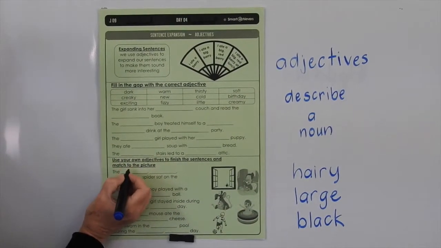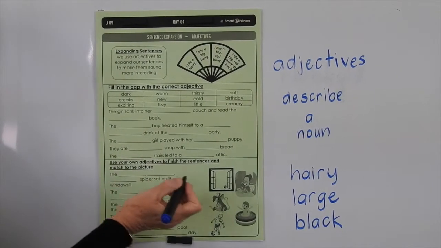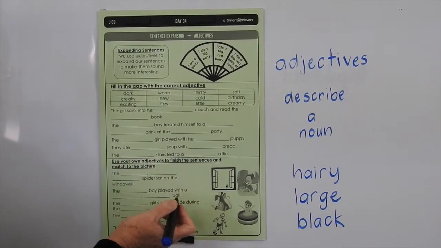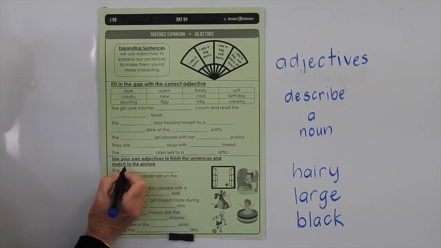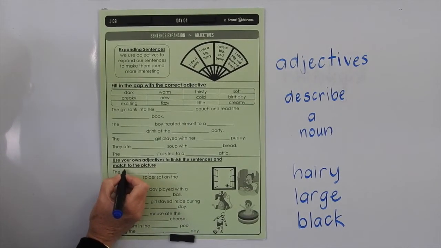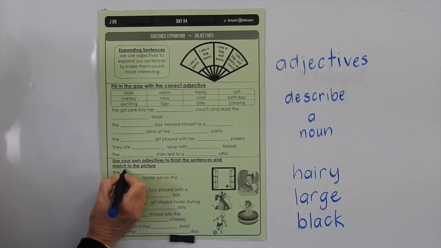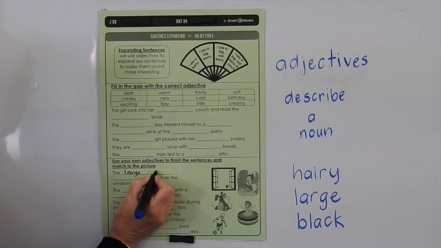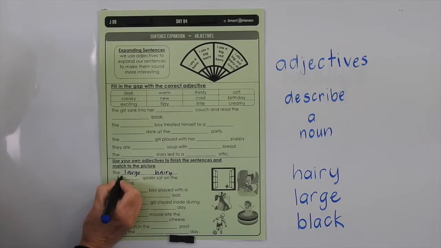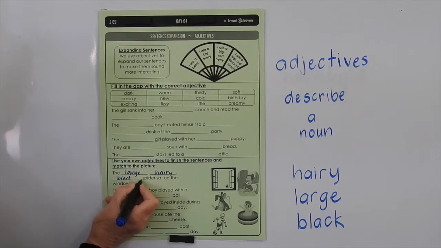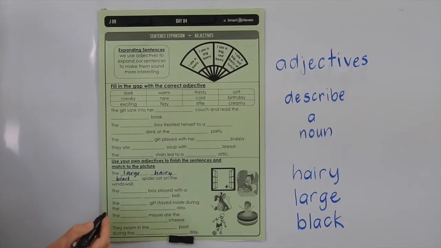So quite often we put the size first, then the description, and then the colour last. There is an order that you can follow if you can't hear what sounds better. So we're going to do large, hairy, black spider sat on the windowsill.